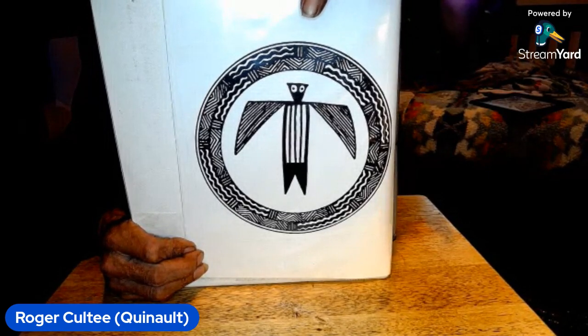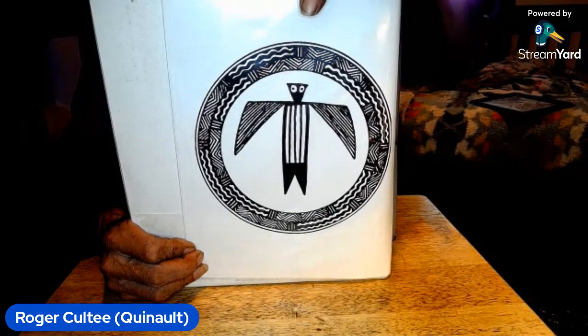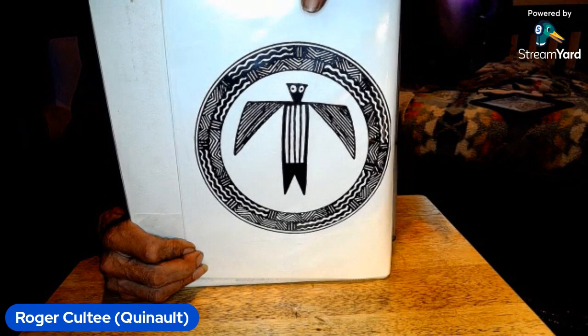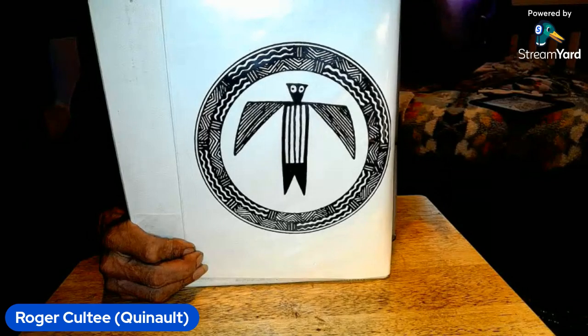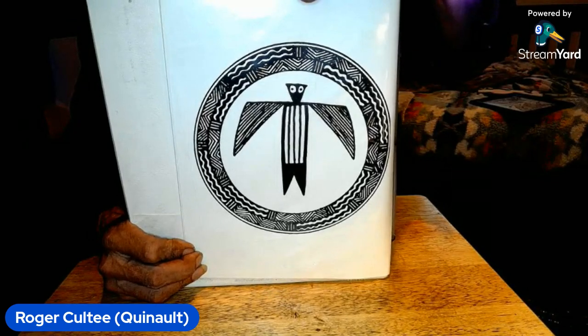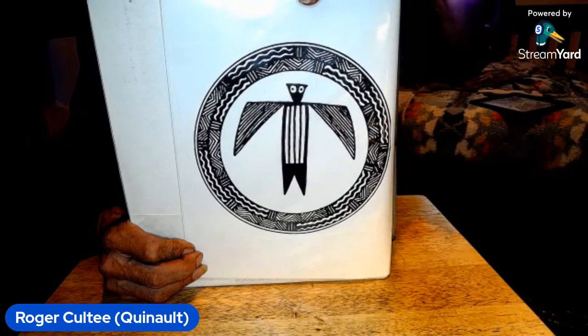Teotihuacan traded at 19.50 latitude, and their trade network extended all the way up to 29.25 north, which is pretty much a place called Paquimé, Chihuahua. In other words, Paquimé was the northern capital for the Teotihuacan trade network.